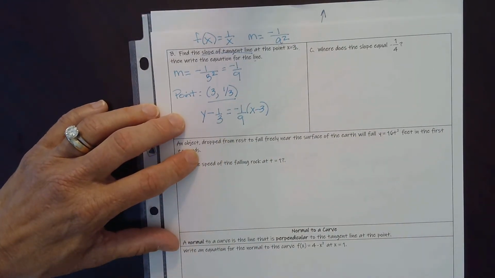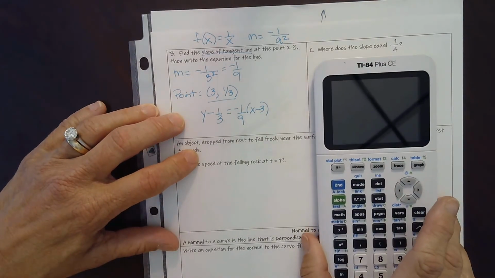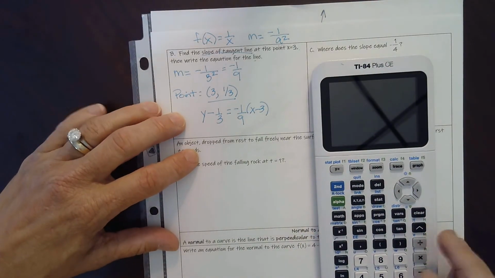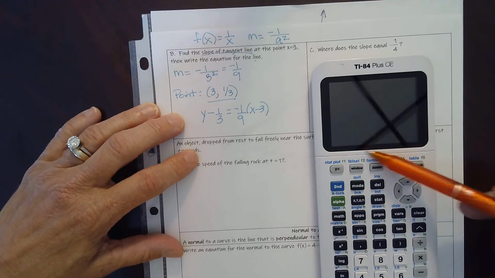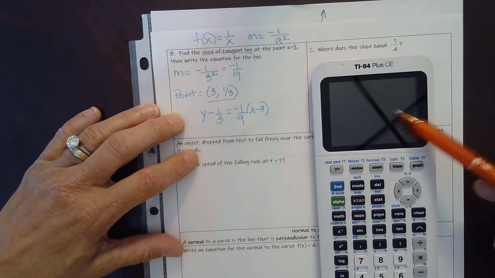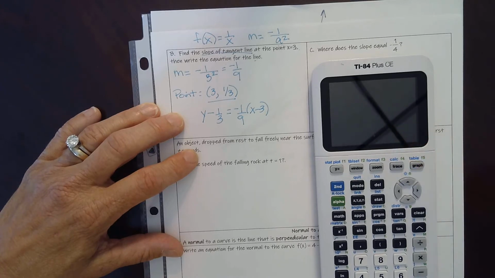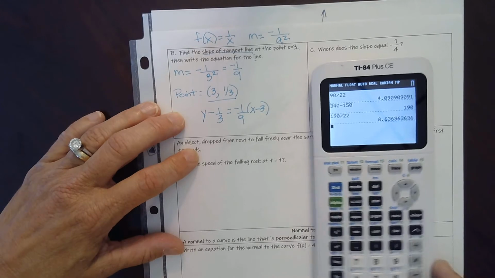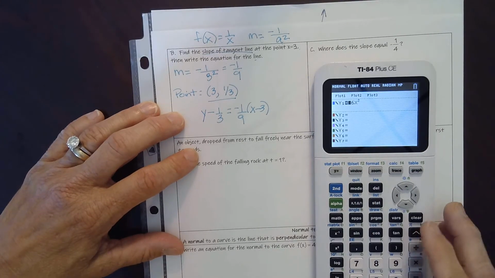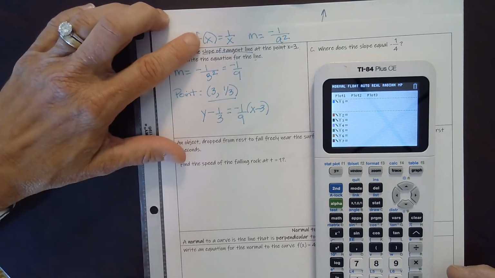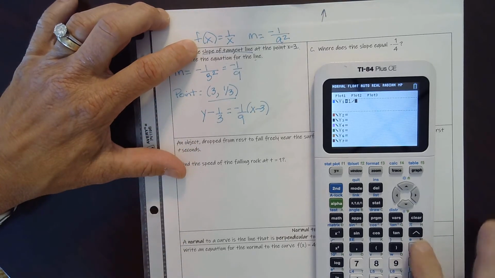So let's take a look at this and see what it's going to look like graphically. I may have said this before, I apologize: this is a reflection of the tiles on the ceiling. I'm going to turn it on first, clear that out, go to y equals, clear out what I have, and type in the function 1 divided by x.